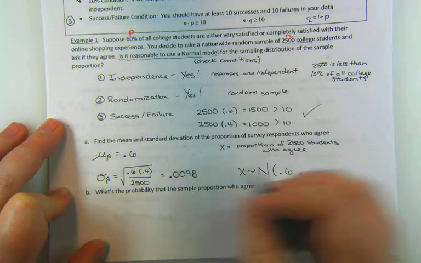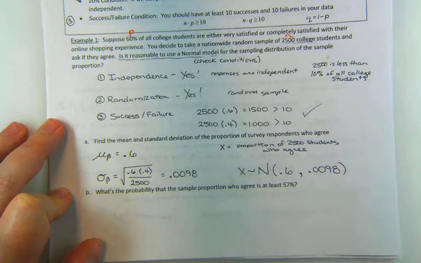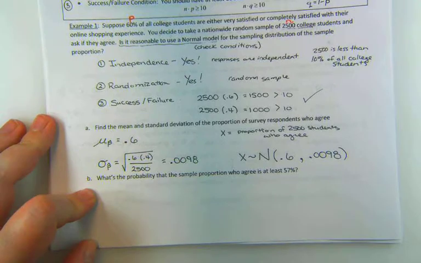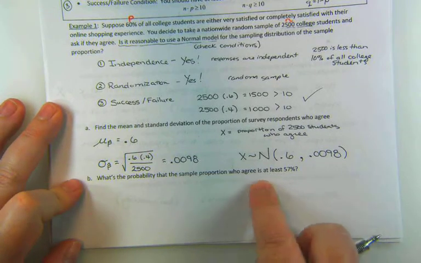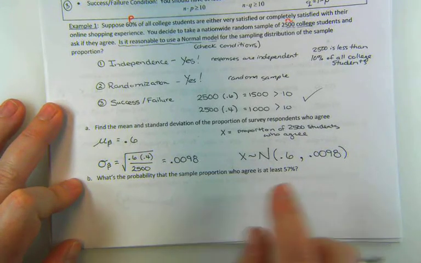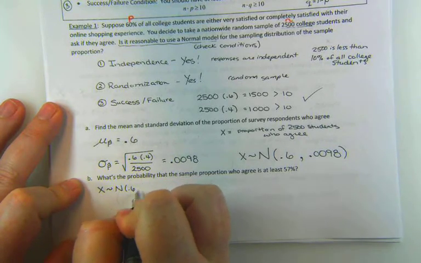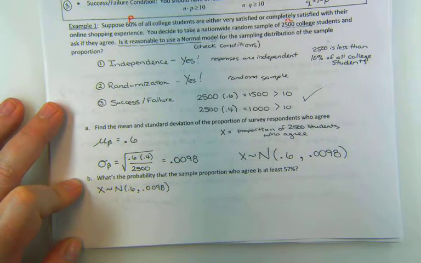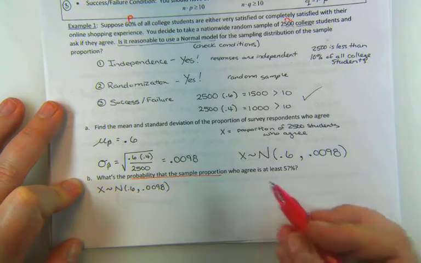So we have, if X is our proportion of 2,500 students who agree, because we pass the conditions, we know X is defined by a normal curve, centered at that 60%, that 0.6, standard deviation 0.0098. So now that we have this curve, we can go to GeoGebra, calculate probabilities, calculate cutoff points.